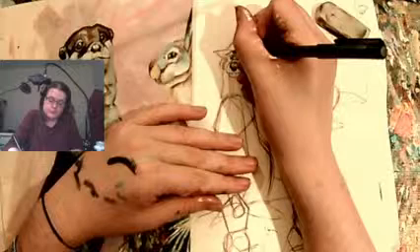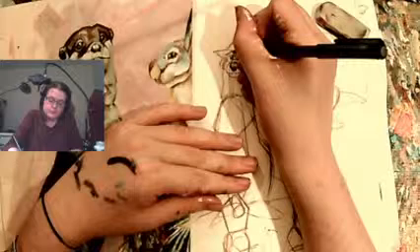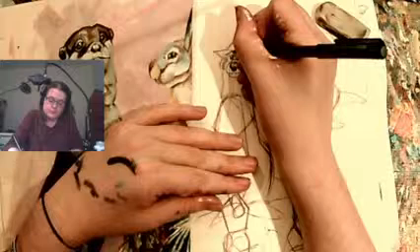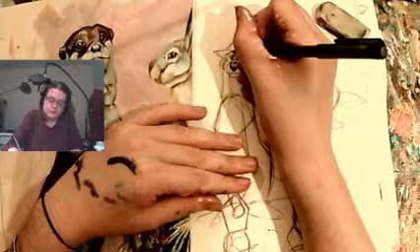I just want to get the shape of the character's head right. Still looking a little bit bearish rather than otterish.